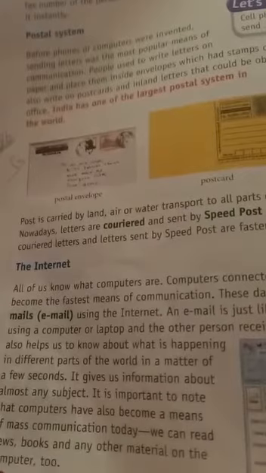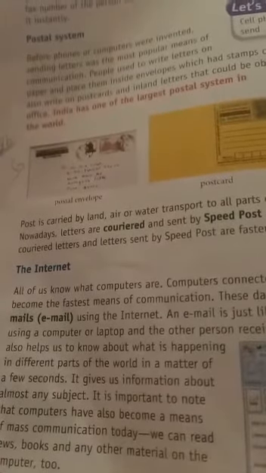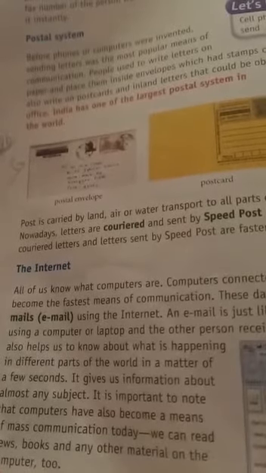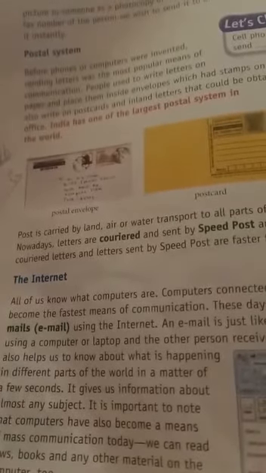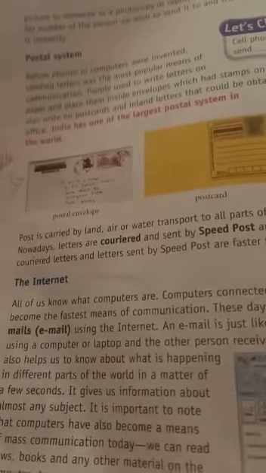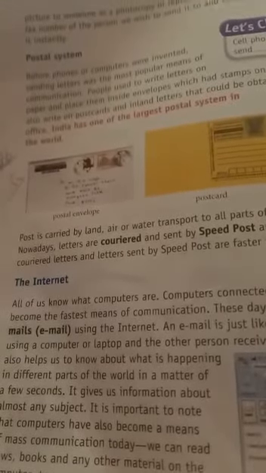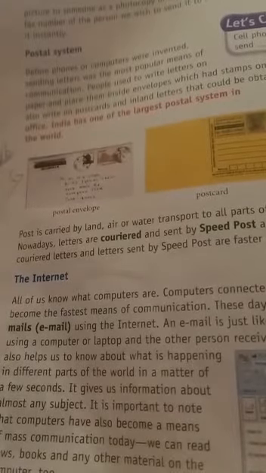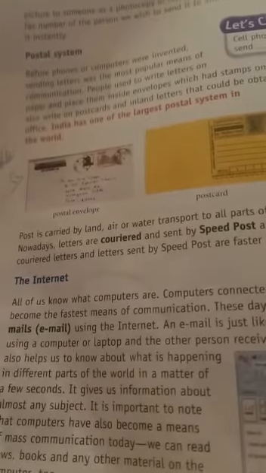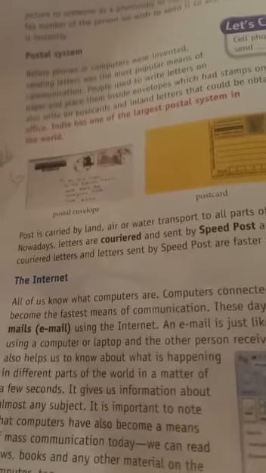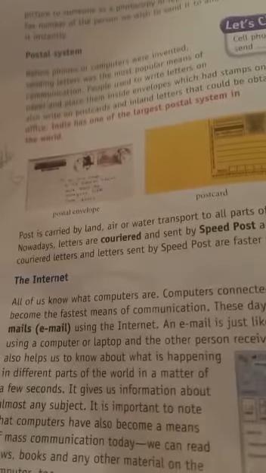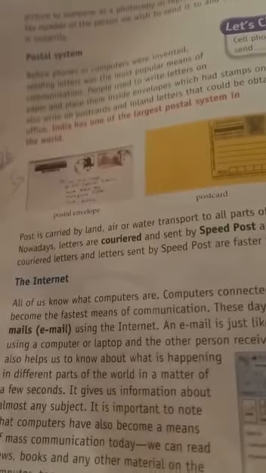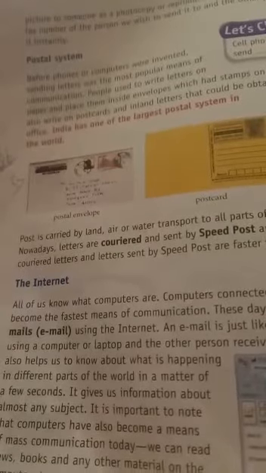And you can also get information about the weather, the latest happenings around the world, and anything you want to know through the internet. Each day, newer and better machines that help communication are coming out. Some of those machines are known as smartphones. A smartphone combines the features of a phone and a computer, which is why it is called a smartphone.